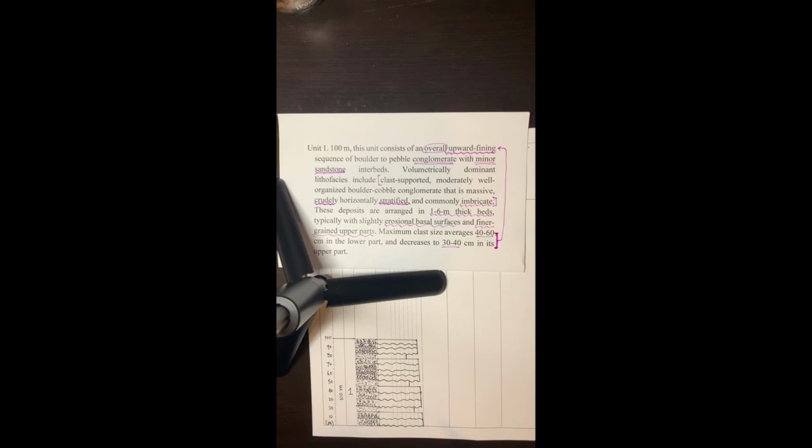So we know that it is conglomerate with minor sandstone and overall fining upward. We have all the information in the drawing, but the texture, that it is a clast supported, well organized boulder, is something we cannot express on this sketch.